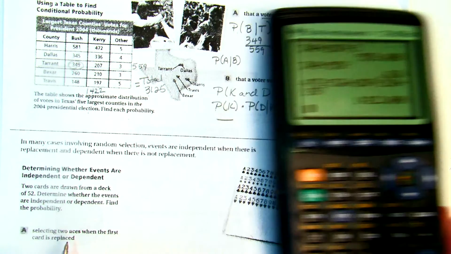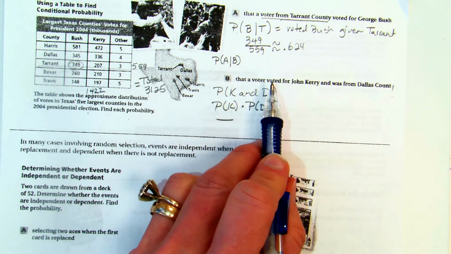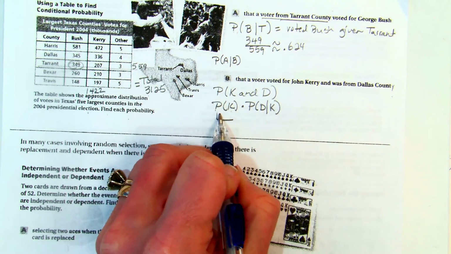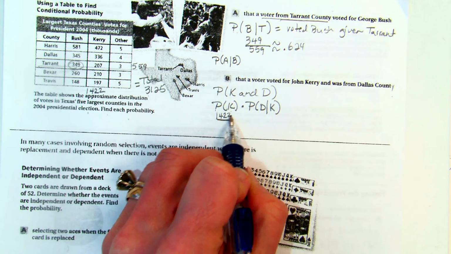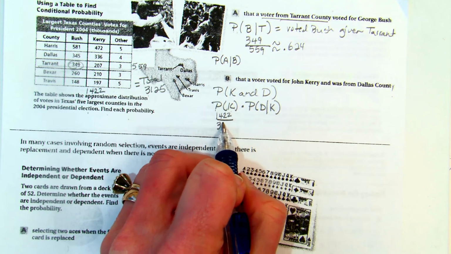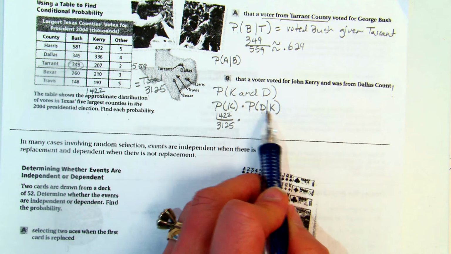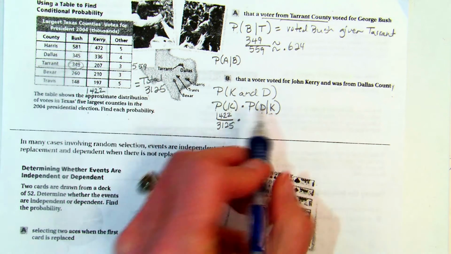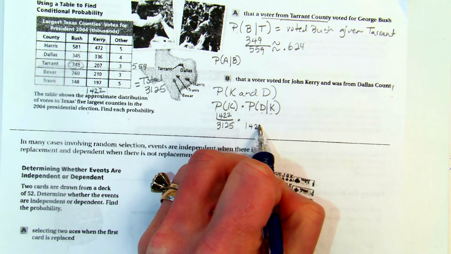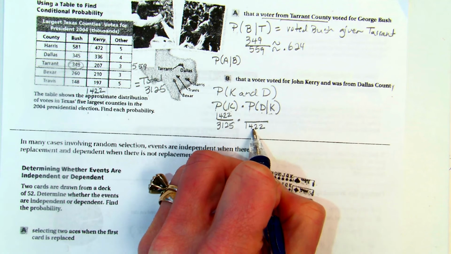And the total is 3,125. So the probability that the voter voted for John Kerry is 1,422 out of 3,125 times, now, the probability that they're coming from Dallas County given that they voted for Kerry. So now my new total, all I want to know is about the Kerry voters. So this denominator is 1,422. Out of those Kerry voters, which ones came from Dallas County?